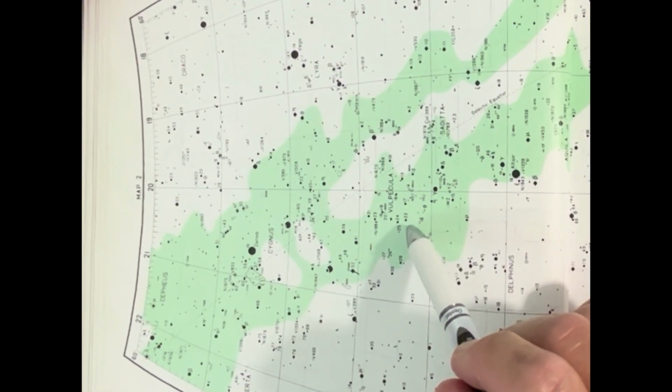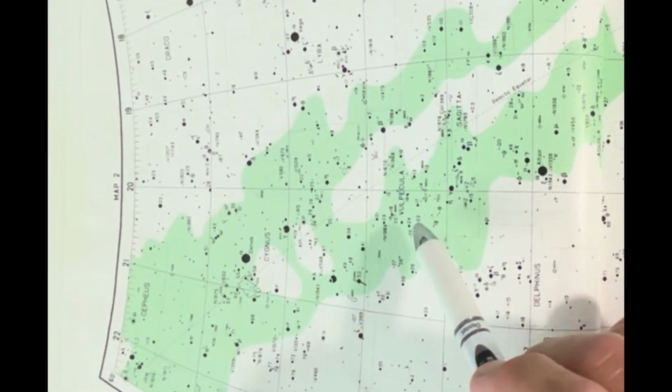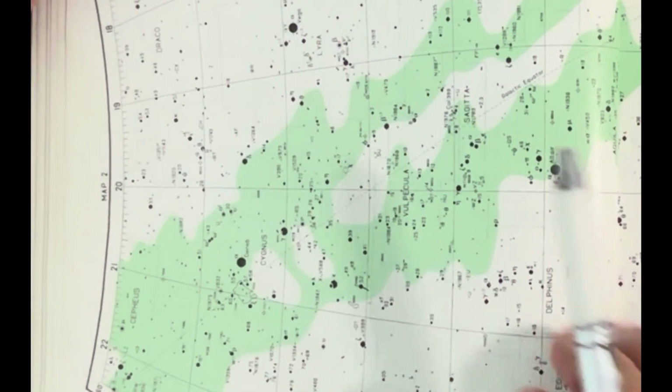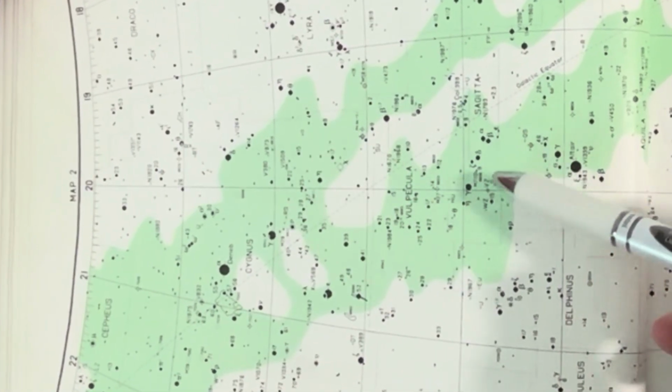Let's see what else. Okay, these little numbers like 25, 24, 22, 17, that's going to be the Bayer number. No, that is the Flamsteed number, right? That goes back to Flamsteed, the guy that was the head of the Royal Observatory back in the 18th century in Great Britain.